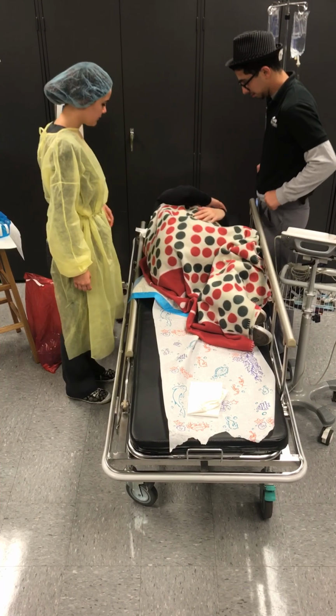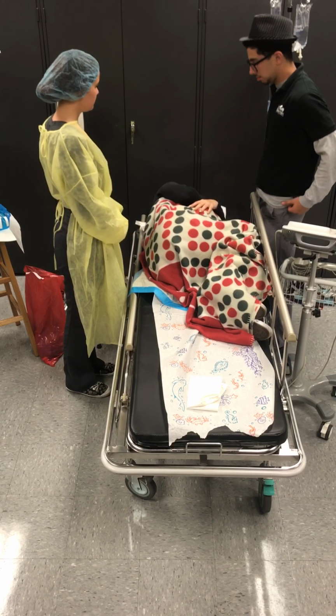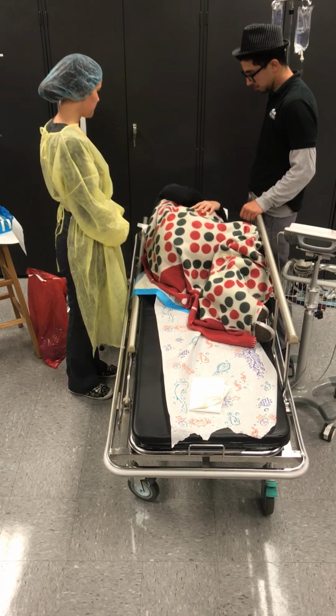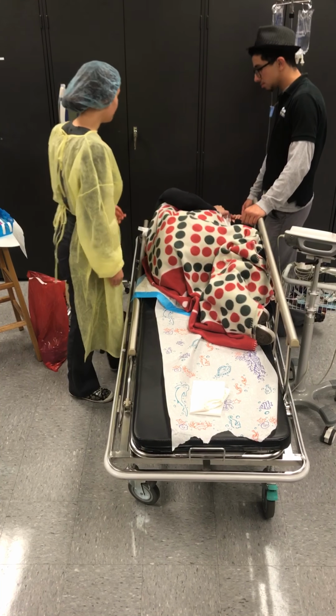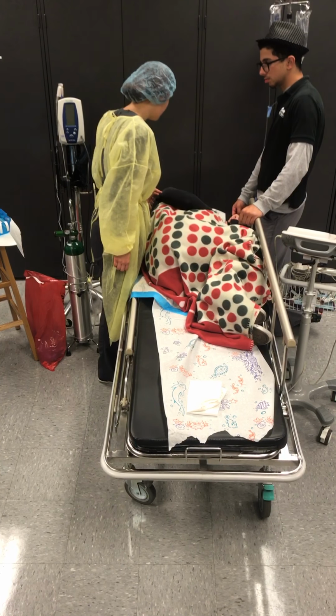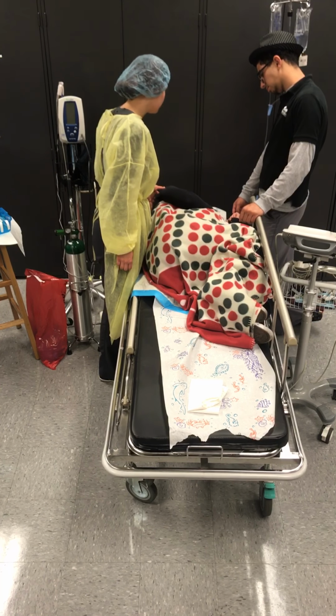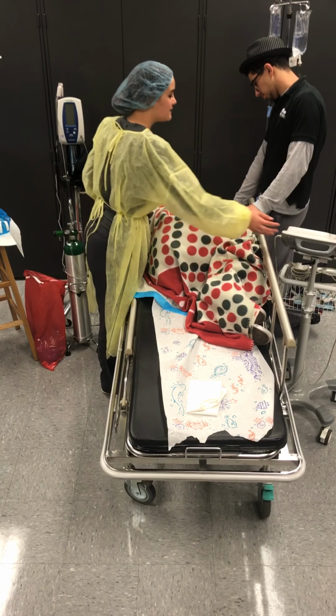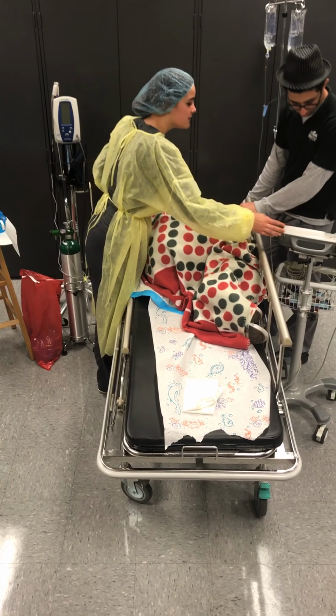Instruct the patient that during the procedure, the father must help the mother breathe slowly and evenly and refrain from talking. Okay. You're just going to try to take deep breaths for me and try to restrain yourself from talking as much as possible.